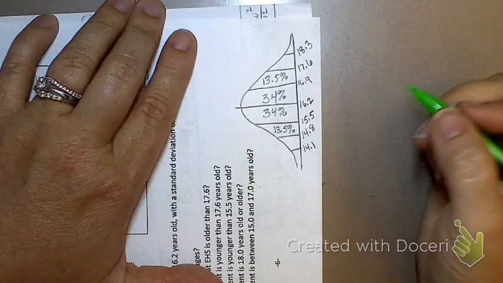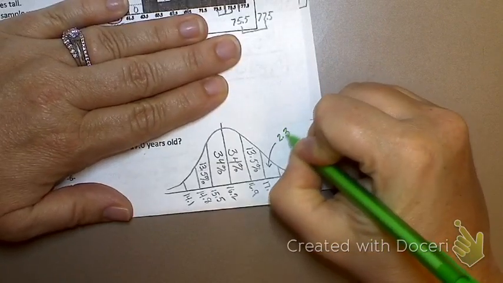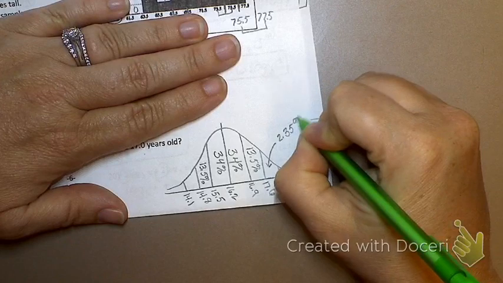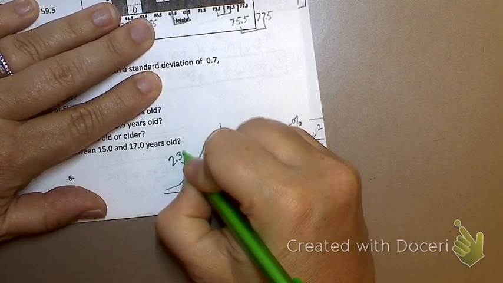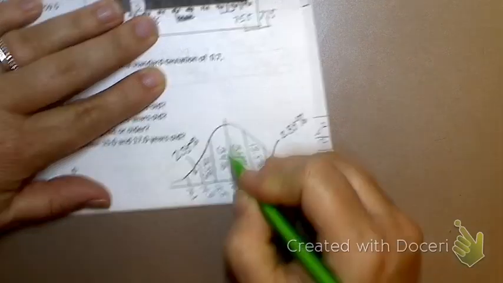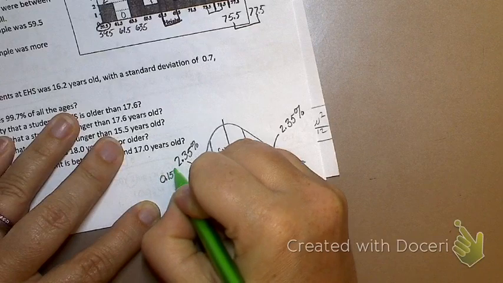By the way, you might want to put those percentages on your note card. Then we have 2.35%. And finally, 0.15%.